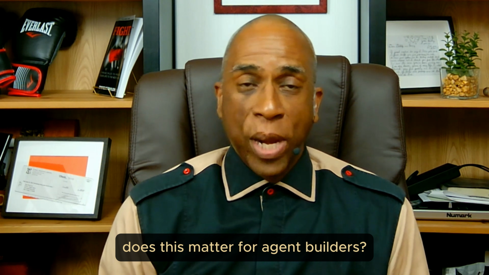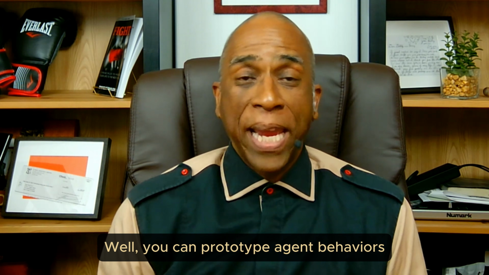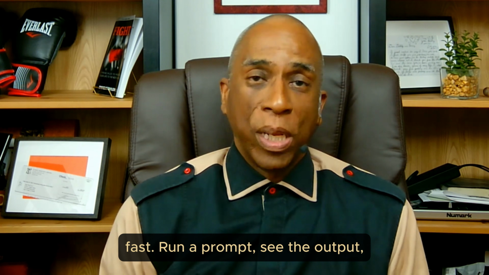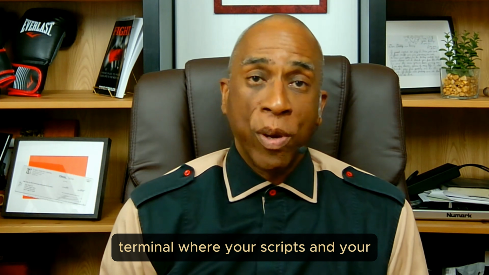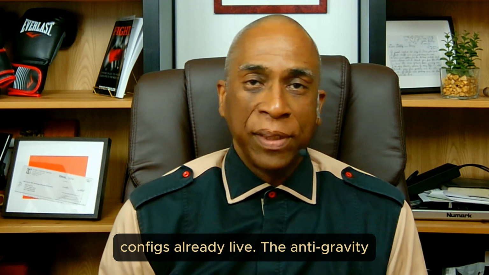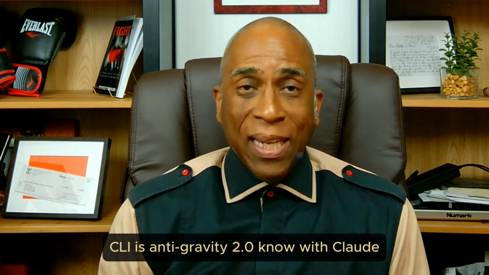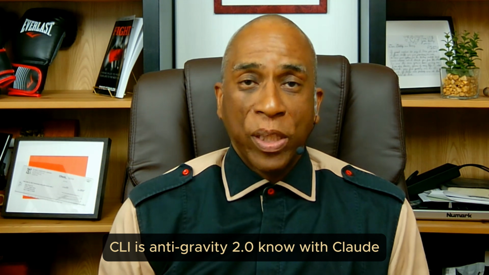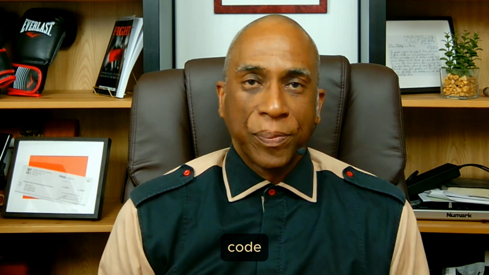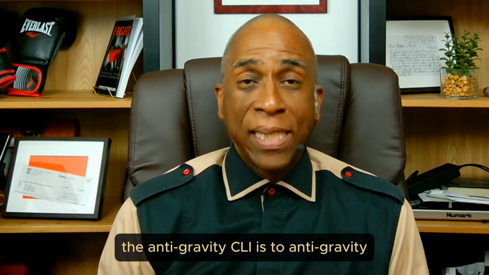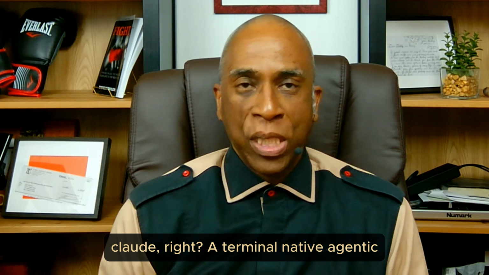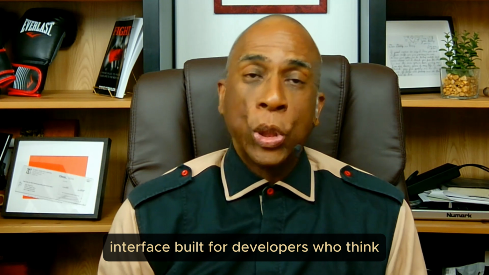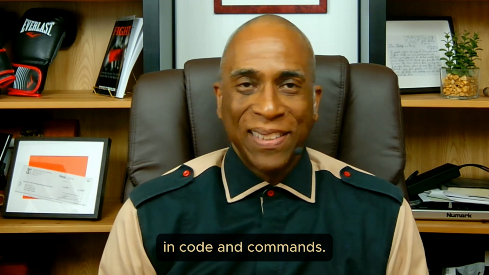Why does this matter for agent builders? Well, you can prototype agent behaviors fast: run a prompt, see the output, adjust, then run again, all in the terminal where your scripts and your configs already live. The Anti-Gravity CLI is to Anti-Gravity 2.0 what Claude Code is to Claude, right? A terminal-native agentic interface built for developers who think in code and commands.